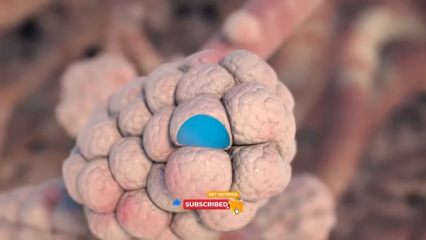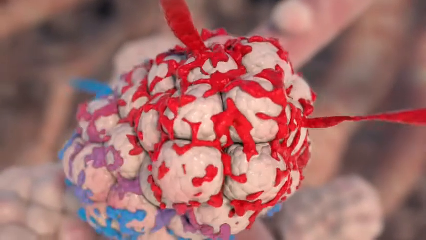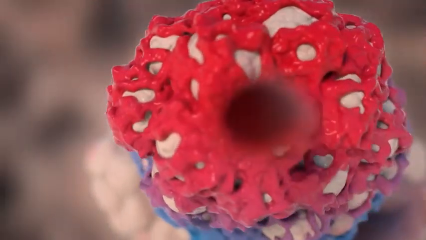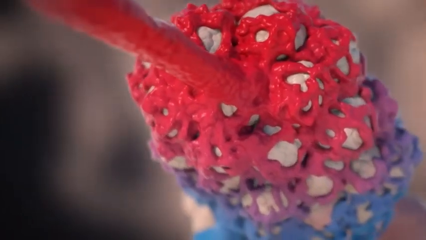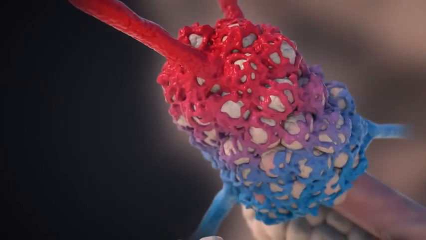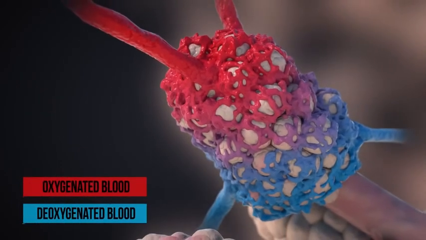All alveoli are covered with a network of thin blood vessels. Deoxygenated blood can thus be enriched with oxygen and at the same time release unneeded carbon dioxide into the alveoli. This is done with the help of red blood cells, the erythrocytes.